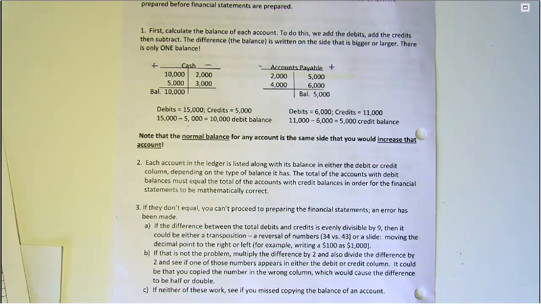Or you could have posted a debit of 340 and a credit of 430. That would be a difference of 90, both evenly divisible by 9. Or perhaps you committed a slide. You move the decimal point between the debit and credit to the left or the right. For example, maybe a debit of 100 and a credit of 1,000, or vice versa. Again, the difference here would be evenly divisible by 9.